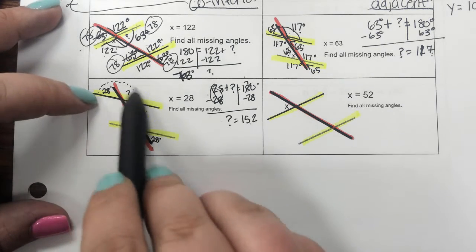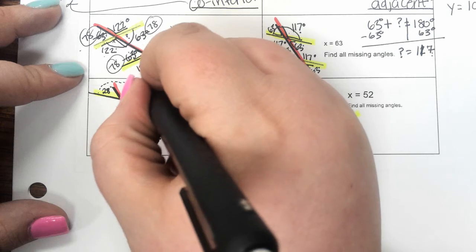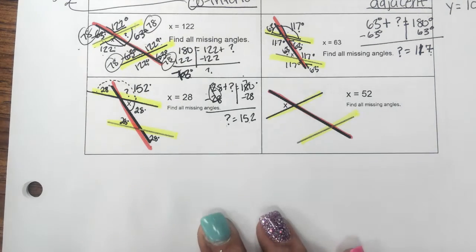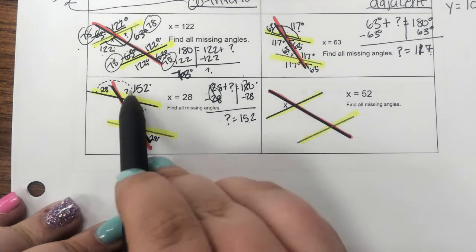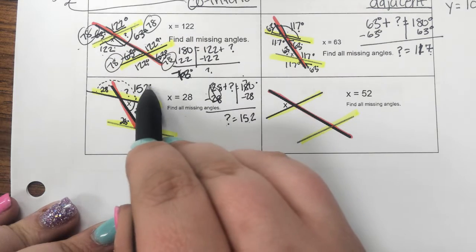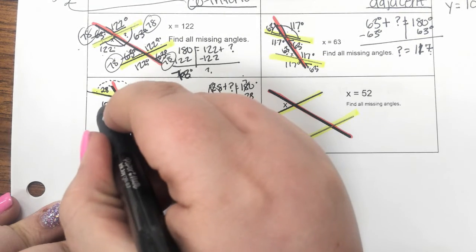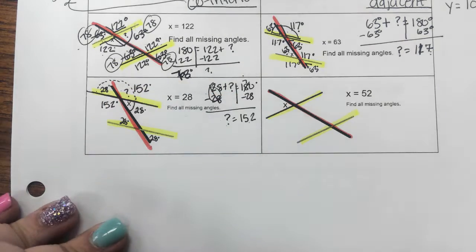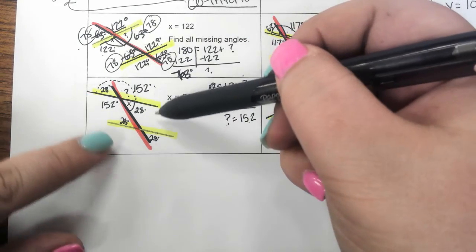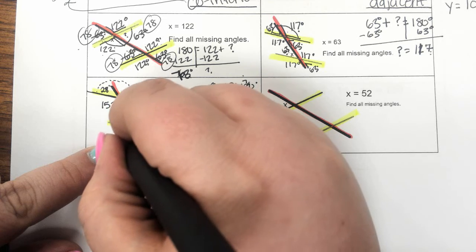That makes sense because this is obtuse. This is really big, and 152 is also bigger than 90. Okay. Well, if this is 152, anything vertical to it is 152. By vertical, I mean diagonally across and then x. So these vertical angles correspond with these vertical angles, so these are also 152 degrees.